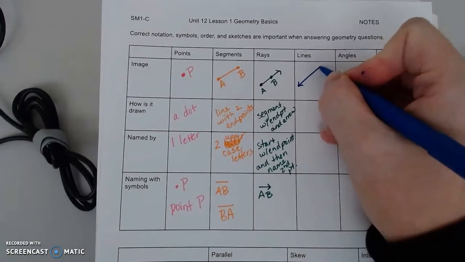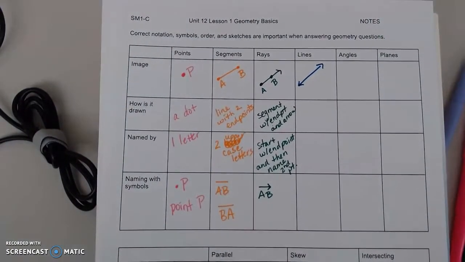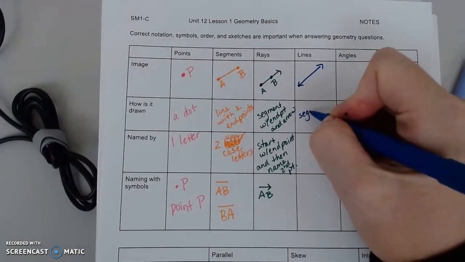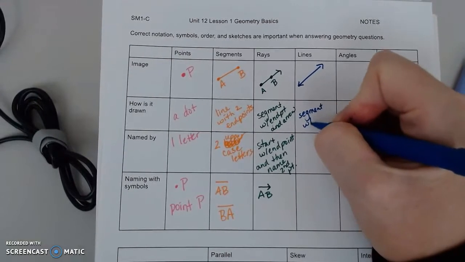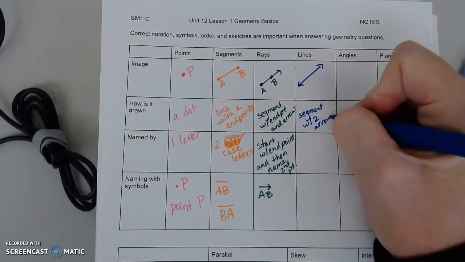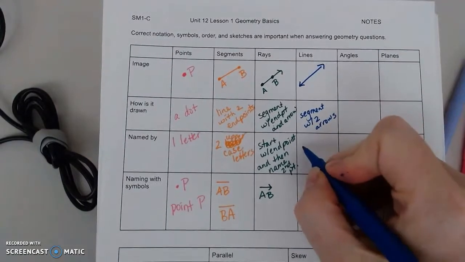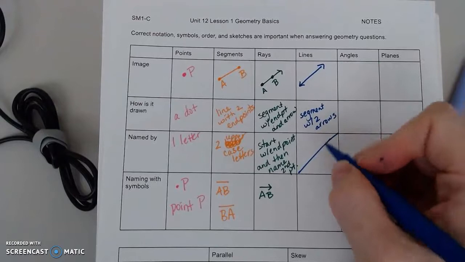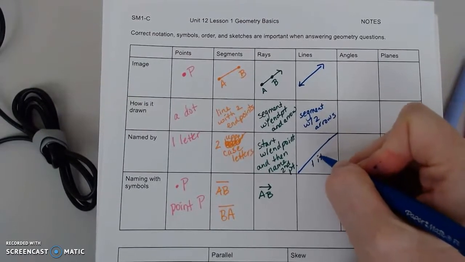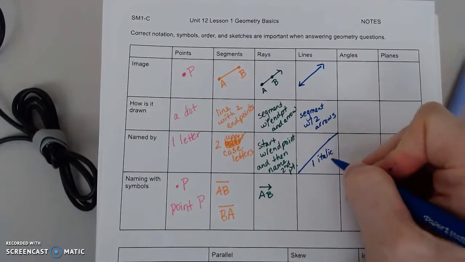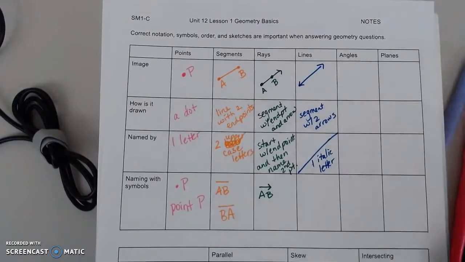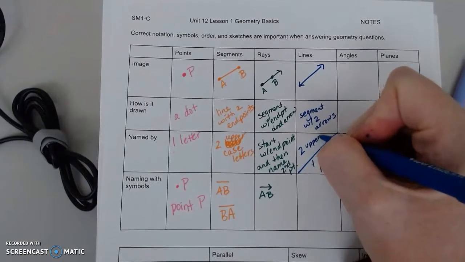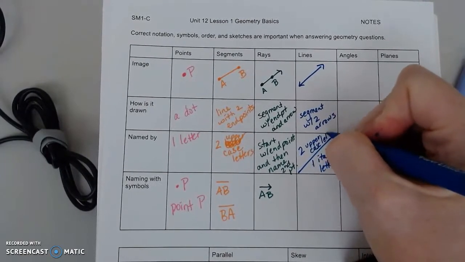Lines. This looks like what you've been drawing all in this course. So how is it drawn? It's a segment with two arrows to show that it keeps going on forever. So we name this with two options, okay? Sometimes you can use one. It's usually an italicized letter, and it's usually lowercase. Or if they give you points, you'll use two uppercase letters.